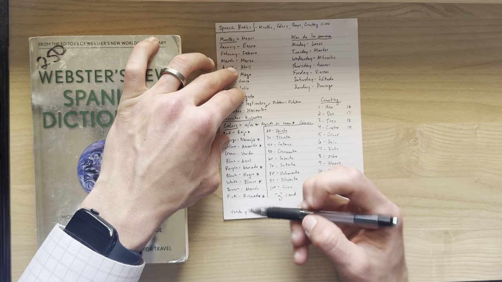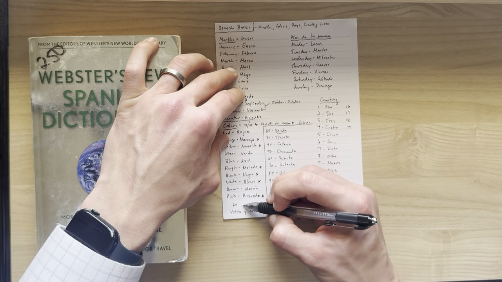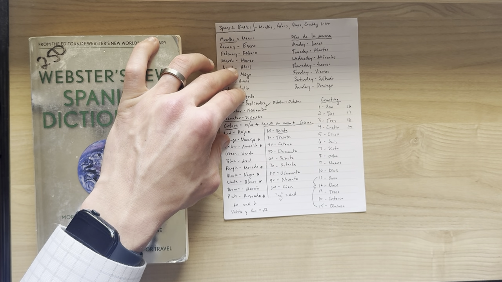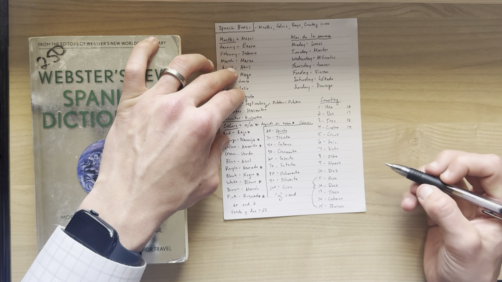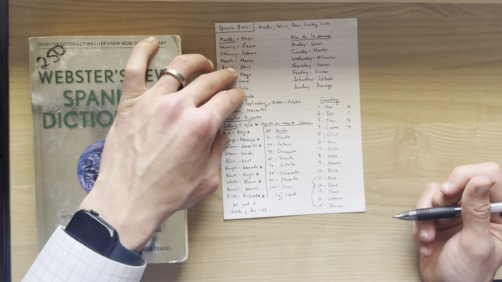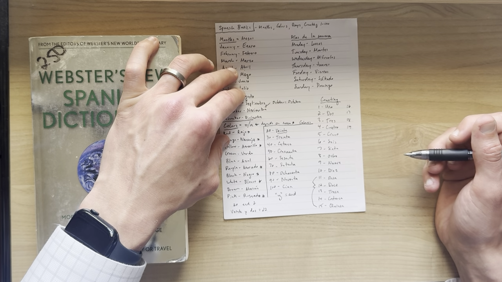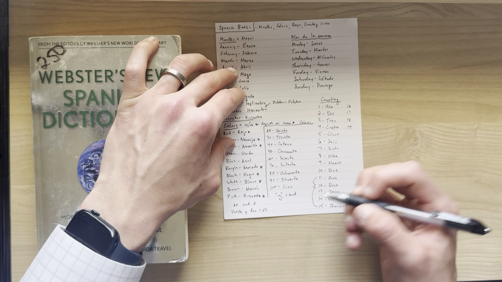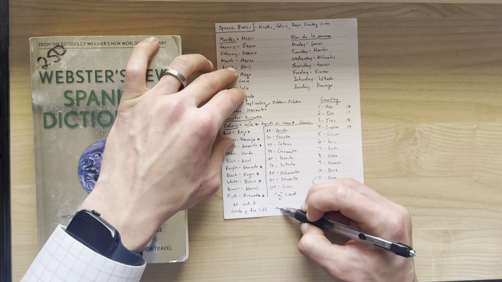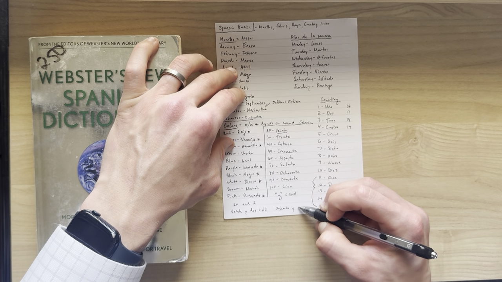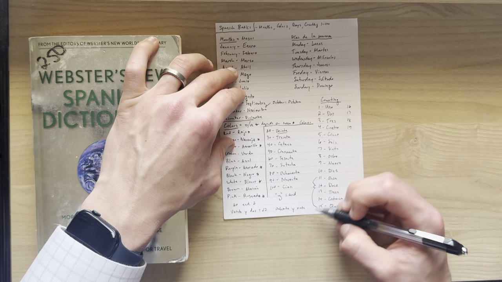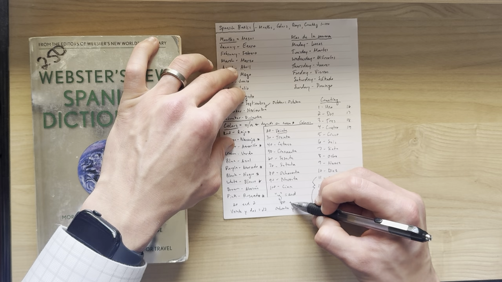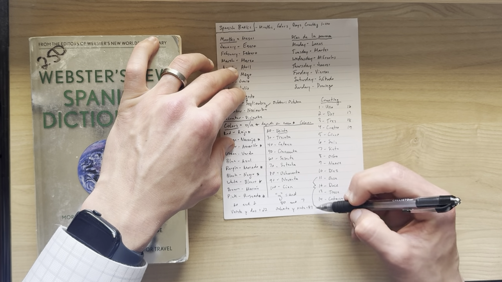So 20 is veinte, so literally translated, 20 and 2. 22. We'll pick another example. We'll go with 87. So that's 80 and 7.